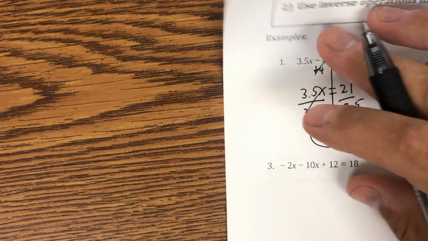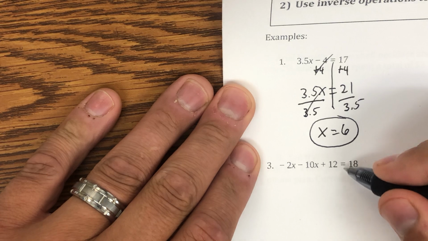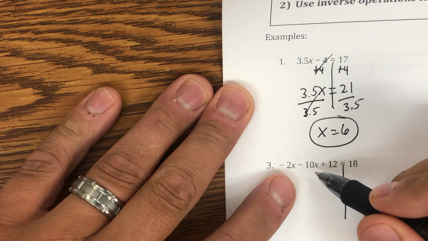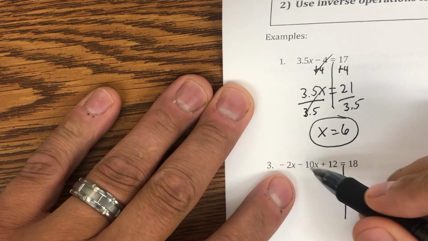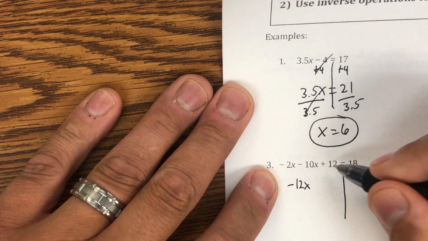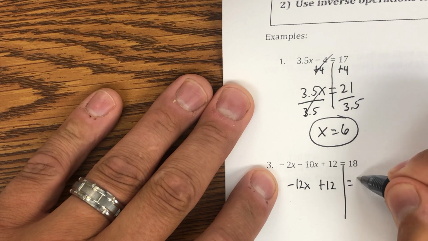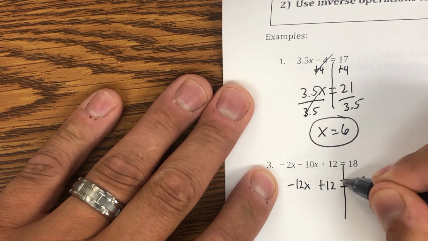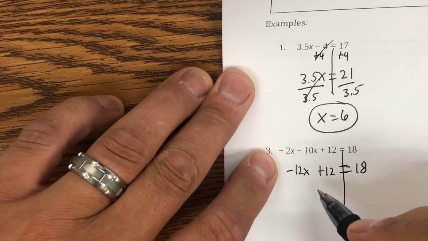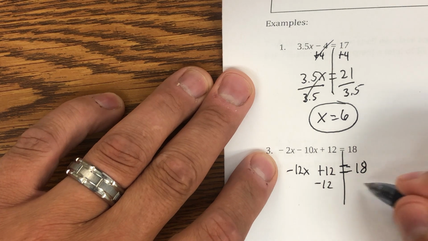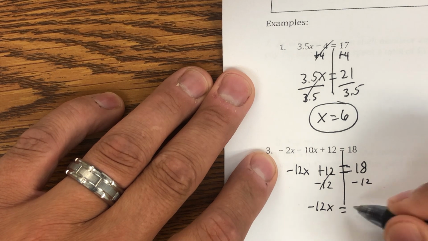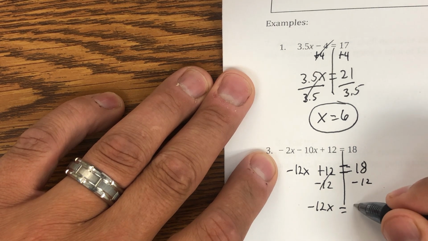Example 3. Here we go. This one, left side. Definitely see some like terms. I have a negative 2x and a negative 10x. So I need to combine those. I have to simplify first. Negative 2x plus negative 10x is negative 12x. Plus 12 equals 18. I should have put my equal sign here on the line. There we go. Our next step, add and subtract before we multiply and divide. So I'm going to subtract 12 from both sides. Cancels off. Negative 12x is equal to, and we have 18 minus 12, that is 6.